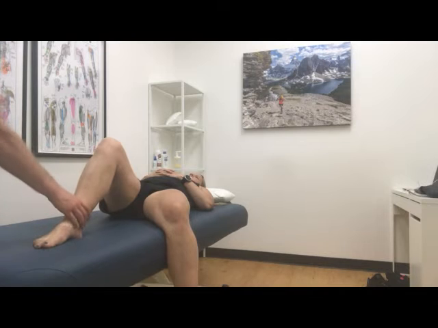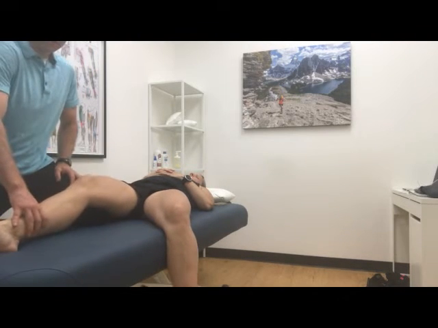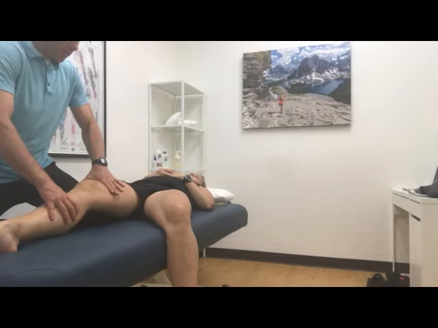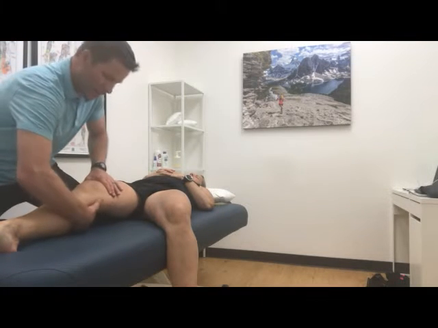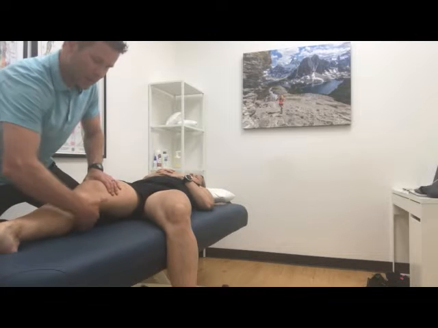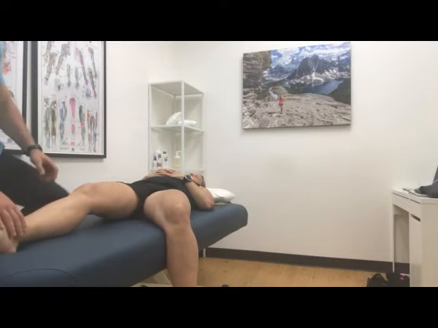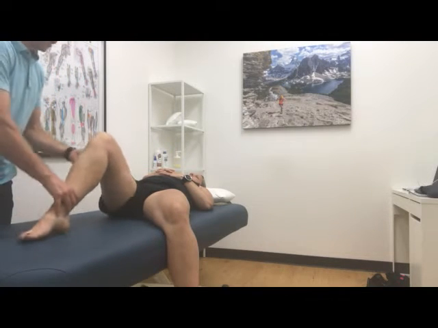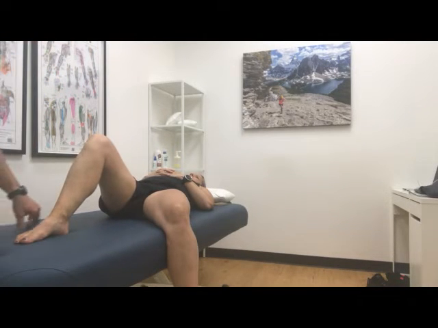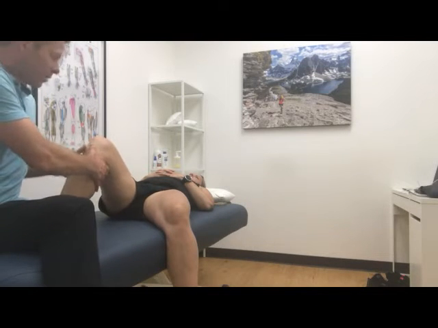For Lachman's, I'd have a roll or cushion underneath the distal femur, and I'm going to trap the femur between the roll and my hand, with my other hand wrapped around underneath the leg, and I'm pulling upwards on the tibia for Lachman's test.